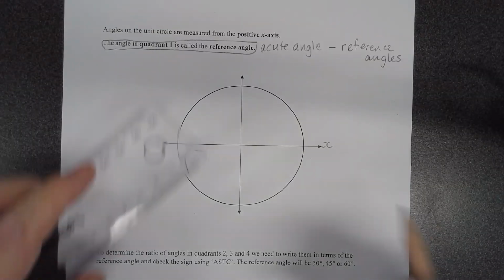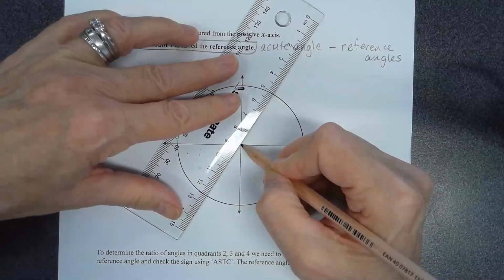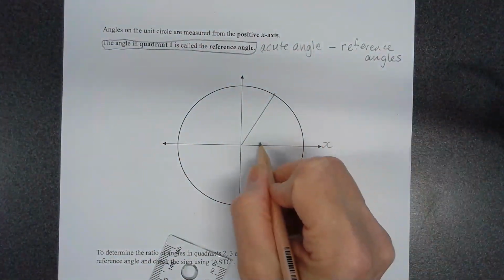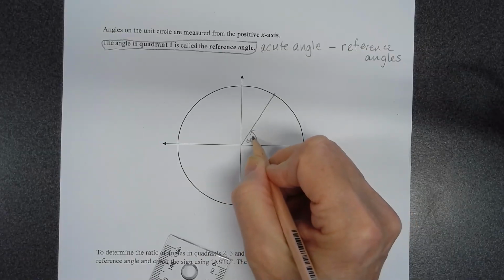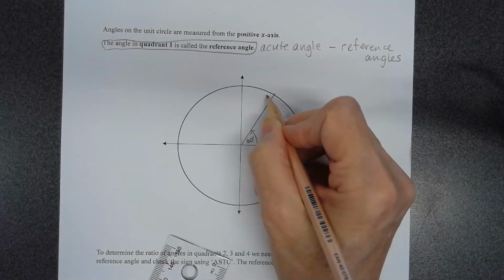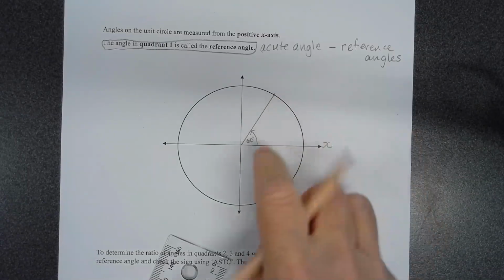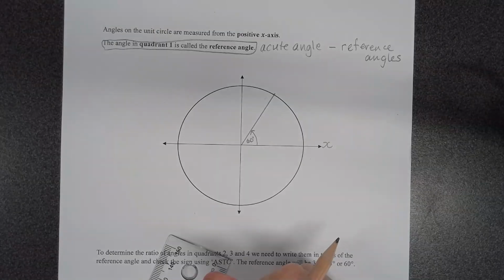Okay, and so we're going to do a specific one. I'm going to pick 60 this time. So I'm measuring from here. I'm going like that. That's 60 degrees in there. Sometimes it's written out here, 60 degrees, just right out here. We don't write it inside there because it gets pretty gummy in there.